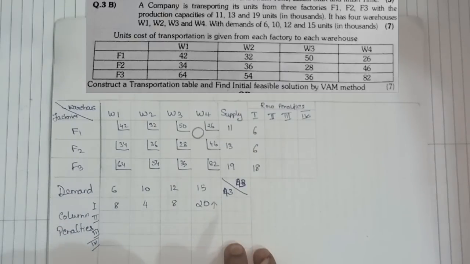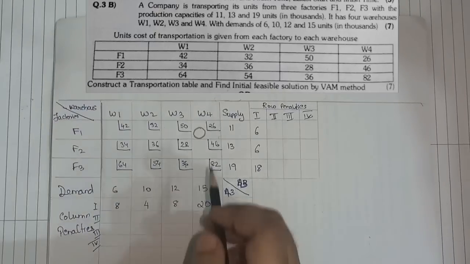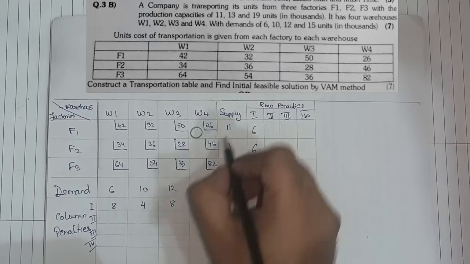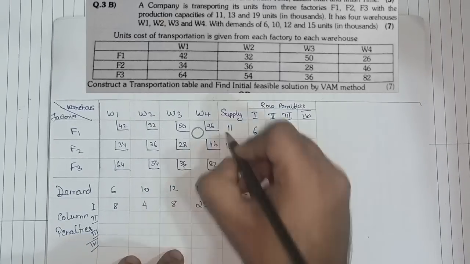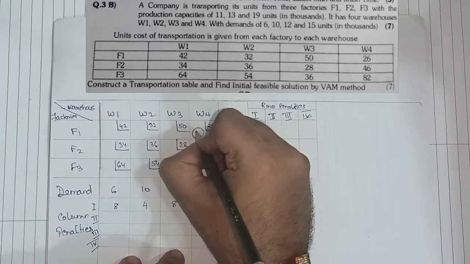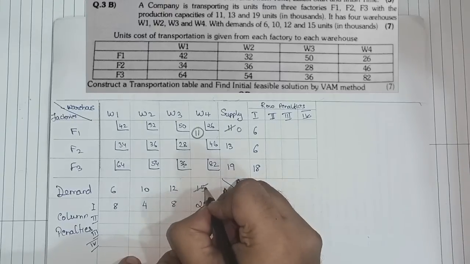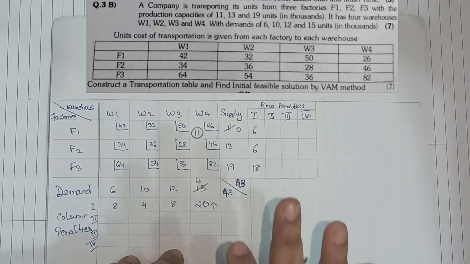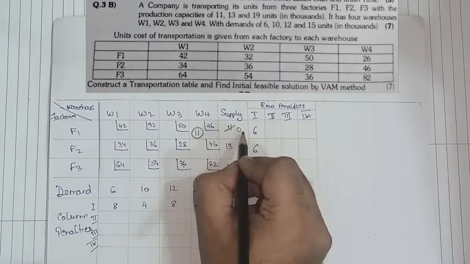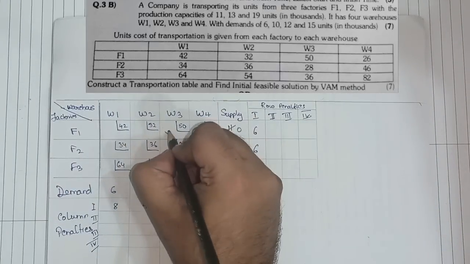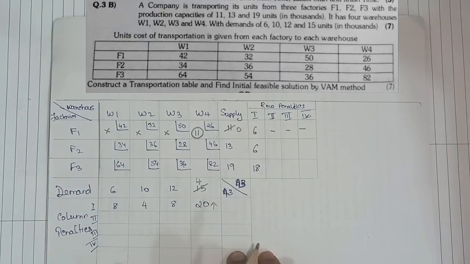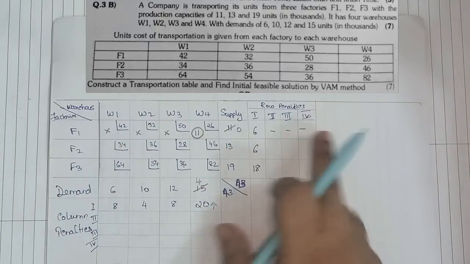Now what will be the allocated value? Okay, let us see. Supply is 11, demand is 15. How much can I supply? We can only supply 11, so we can't fulfill the entire demand. So I can give the entire 11. I'm writing here 11. From 15, 11 has been fulfilled, 4 is still pending. The moment supply is 0, this entire row becomes 0. All other cells are crossed out. You cannot use them. No more penalty for the first row. Chalo, so this is completely over.